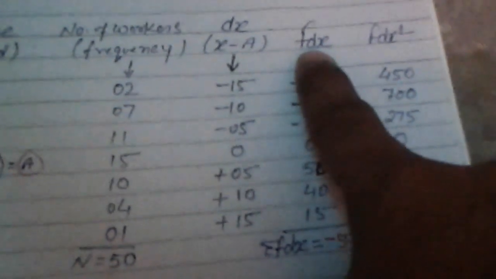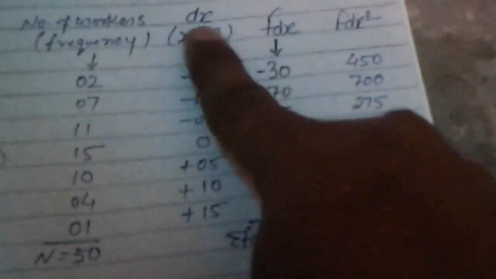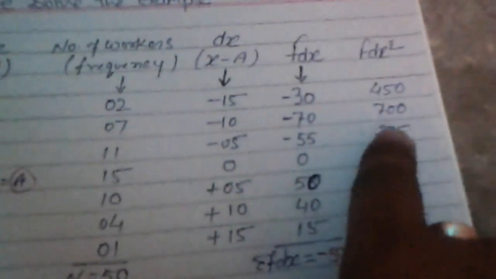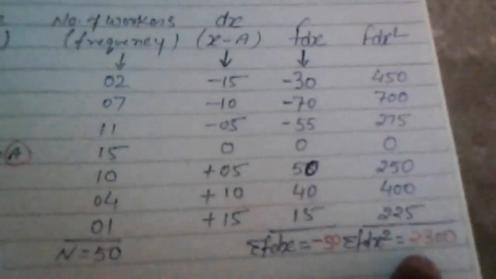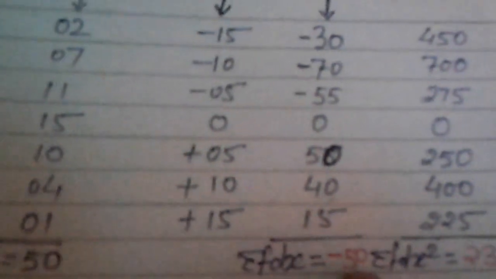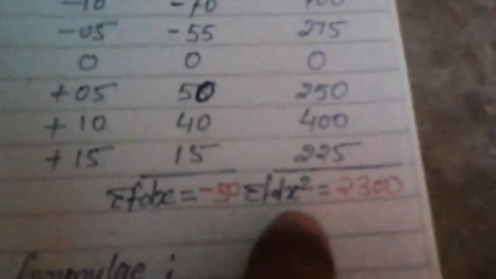Then fdx squared: fdx multiplied by dx, so minus 15 multiplied by minus 30 gives 450. Then we total it and find sigma fdx equal to minus 50, sigma fdx squared equal to 2300, and n equal to 90.